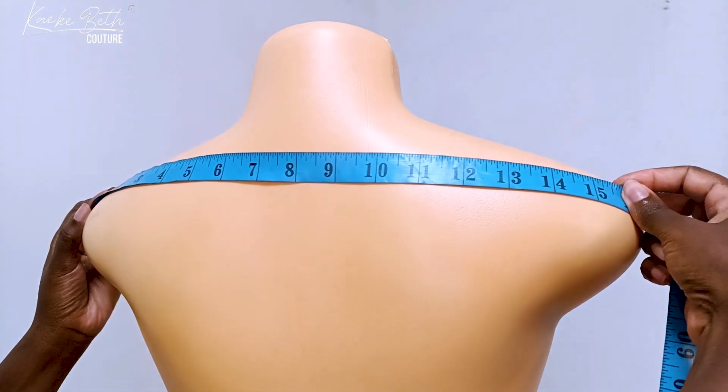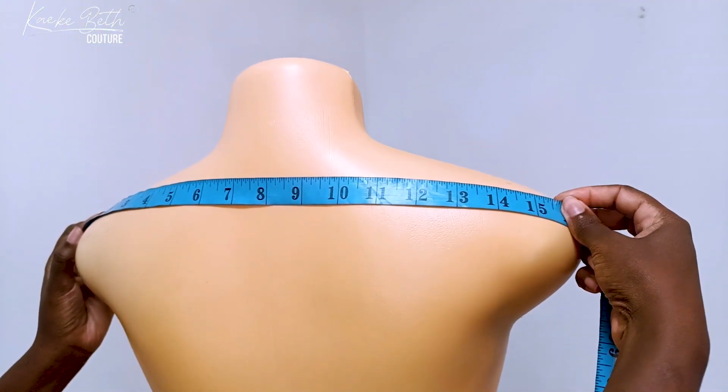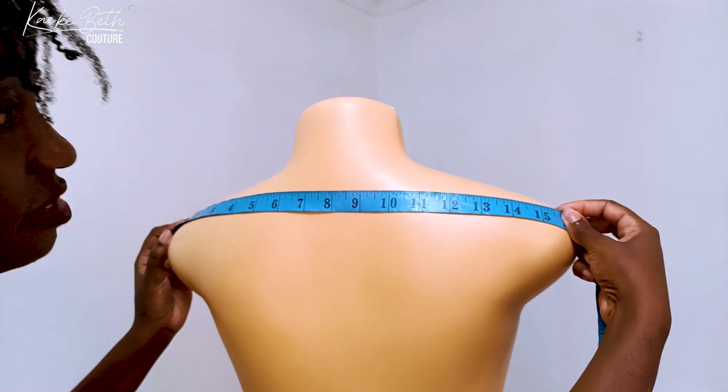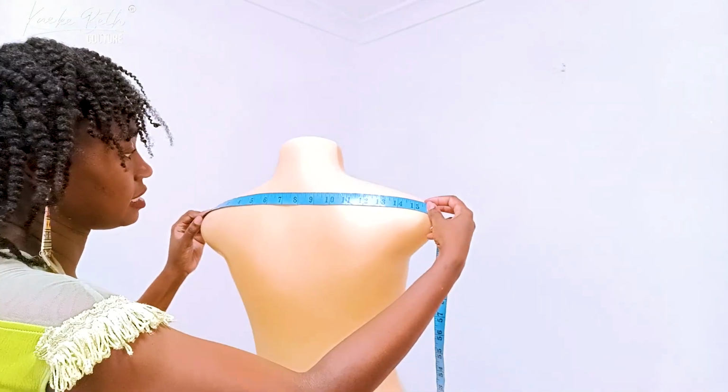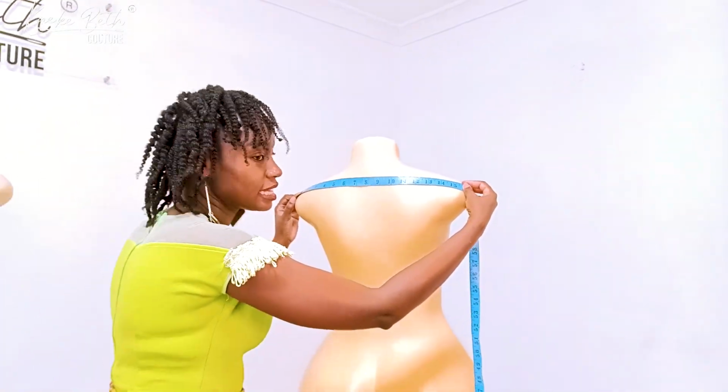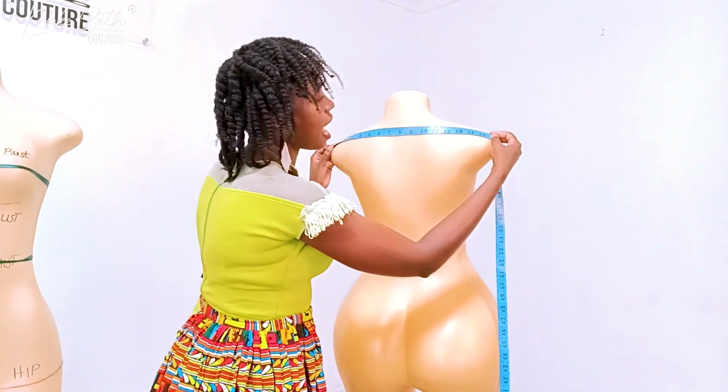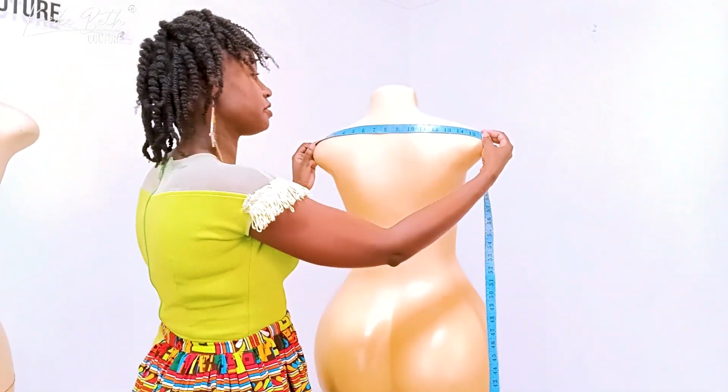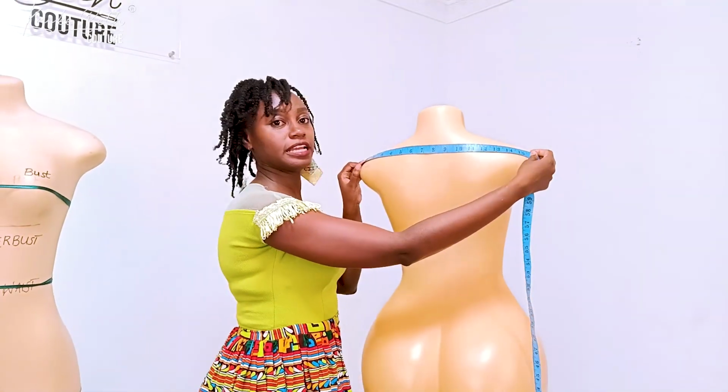Make sure that your tape measure is parallel to the floor, or rather the ground. It's straight, it's not sagging, but it's straight and it is across the shoulders. So here are our measurements for this dummy. We have 15.